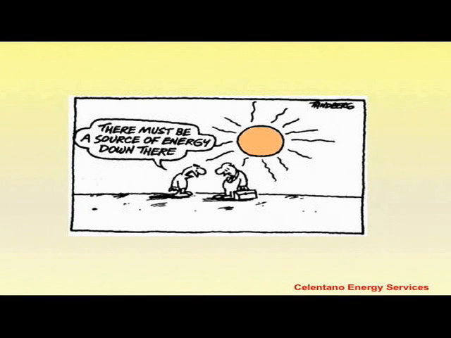And in fact, fossil fuels are just a form of stored solar energy that was stored a couple of 100 million years ago, and now we're releasing it today. And that has consequences. It has consequences for our environment and for the climate.